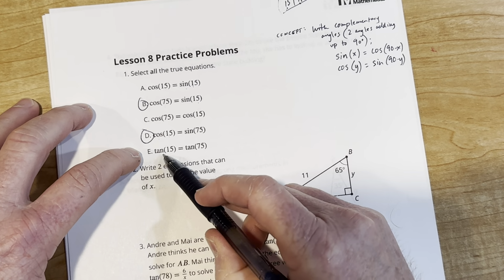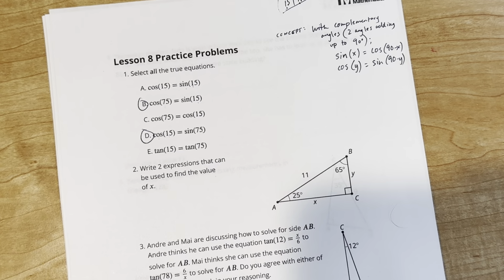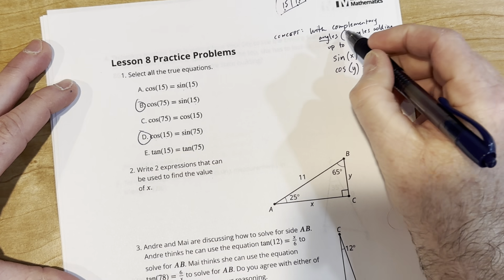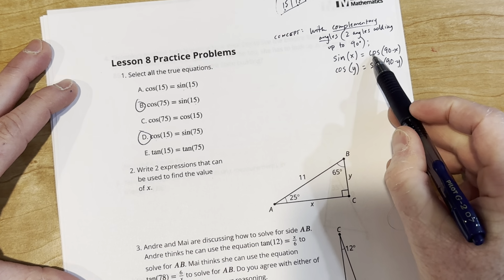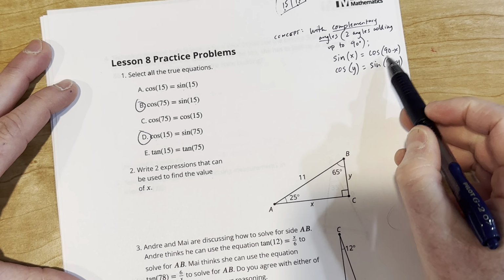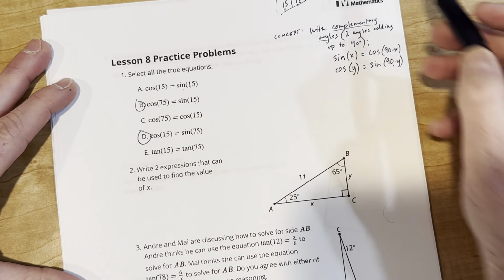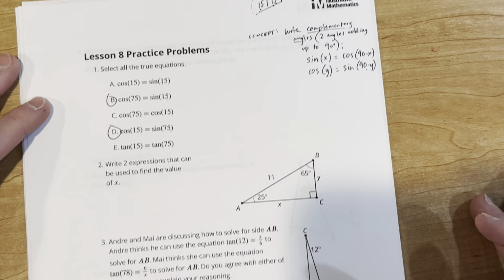And lastly, tangent doesn't apply, so don't worry about tangent. It's just cosine and sine. For complementary angles, sine of one will equal cosine of the other. Cosine of one will equal sine of the other. And your example is 15 and 75. So your answer is B and D.